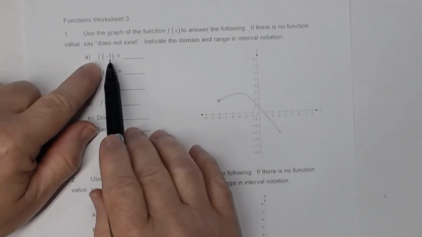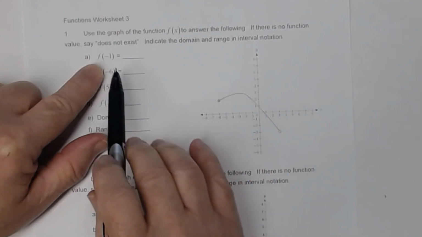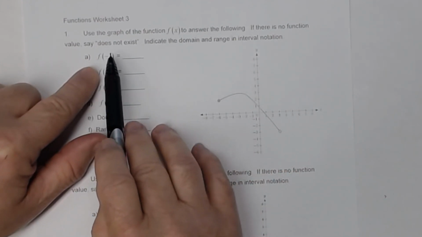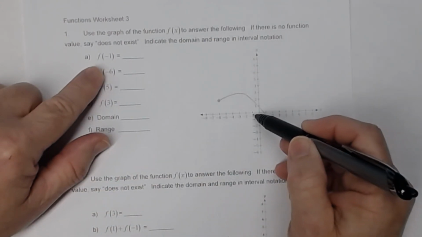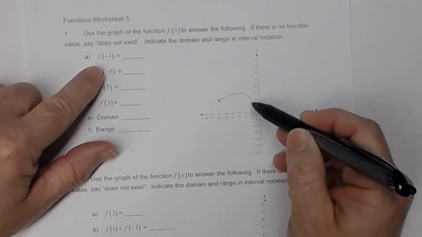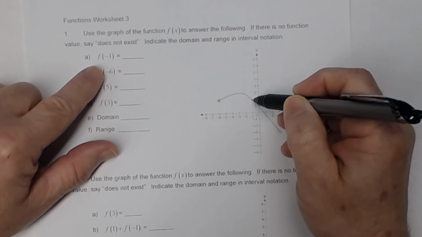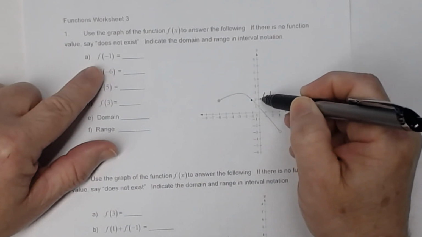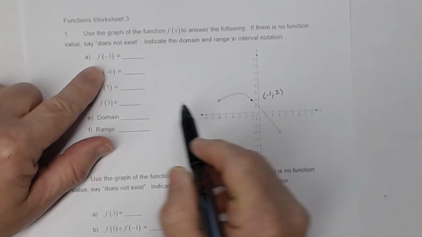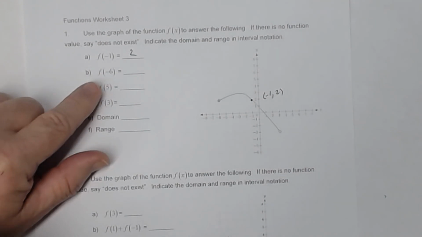So number one, you want to find out from the graph of this function f of x, remember f of negative 1 means what is the y value when x is negative 1. So I go to the graph and I find out where x is negative 1. On the x-axis, this is where negative 1 is. So let's correspond that to the point of the graph. This is the point of the graph where x is negative 1. My y value is 2. So then we have the answer. What is the y value when x is negative 1? My y value is 2.